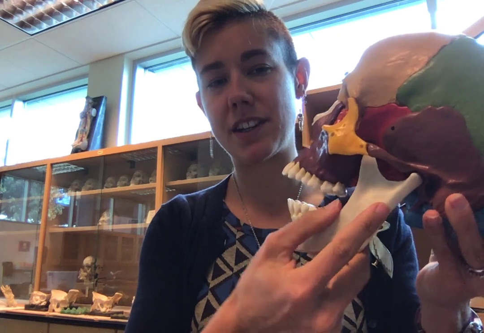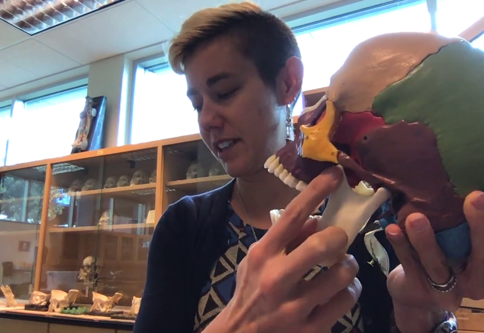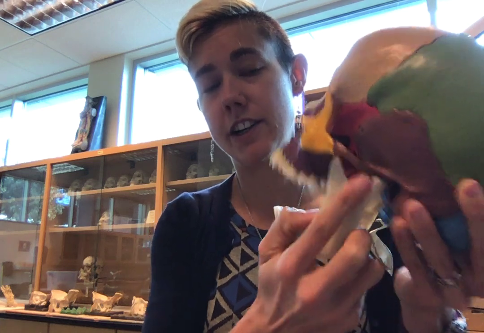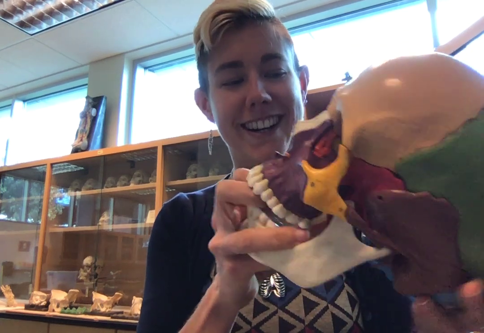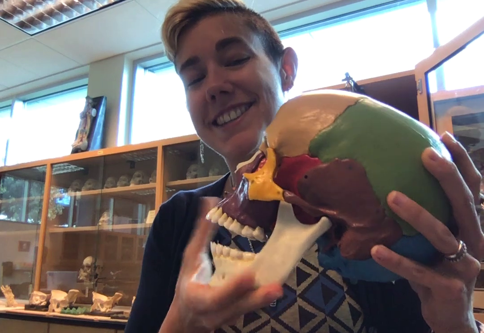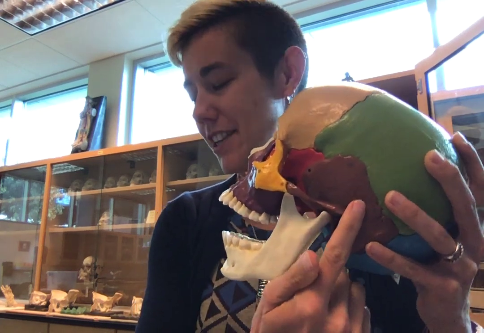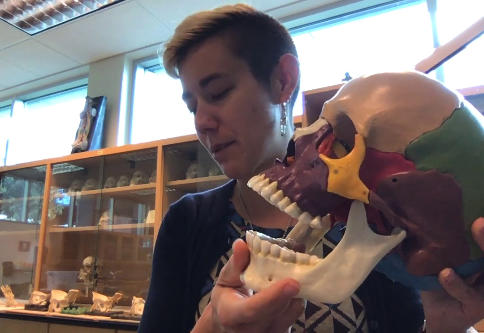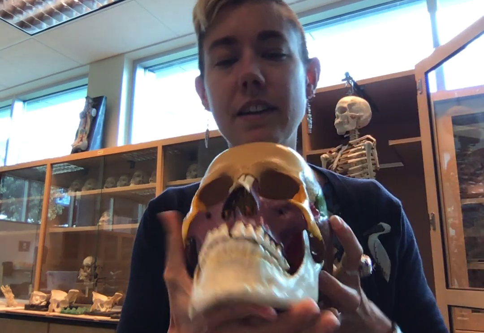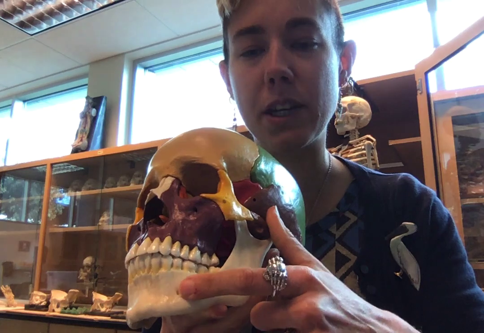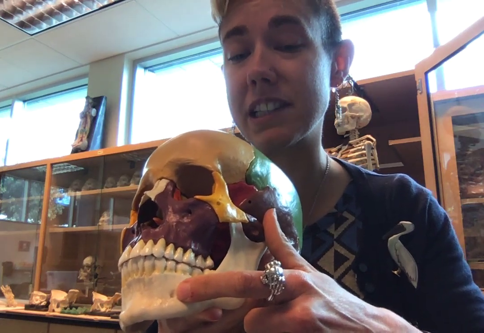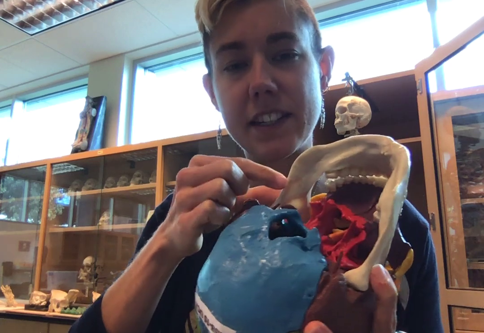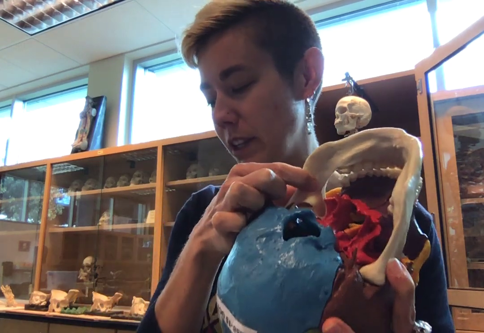From the ramus, you have a coronoid process, a site for muscle attachment, and the condylar process. The condylar process sits in the mandibular fossa of the temporal bone. The teeth are held in the alveolar processes. The mandible also has mental foramina, openings in the chin, in the mental region. And on the inside, you'll look to find the mandibular foramen.